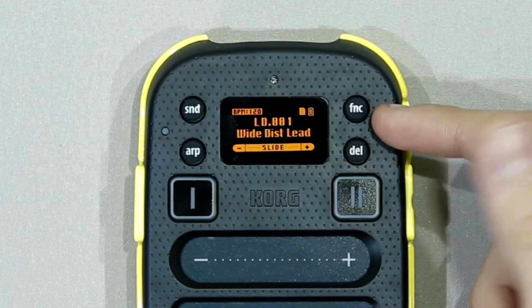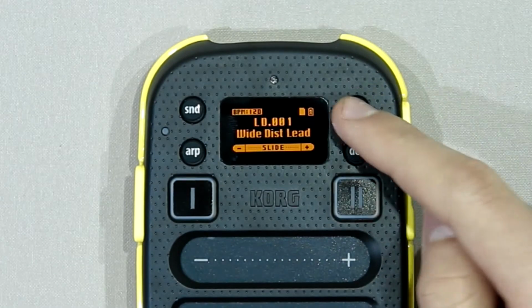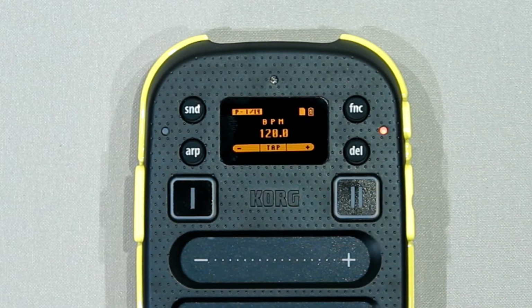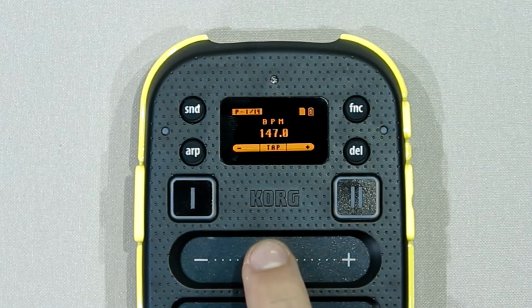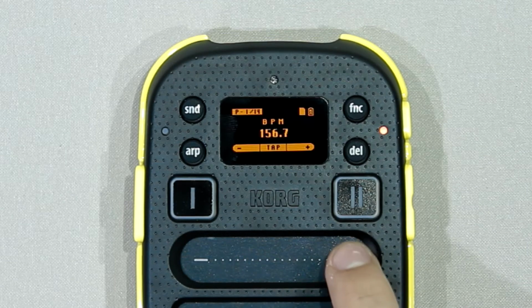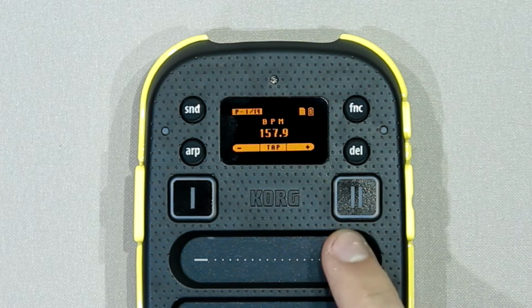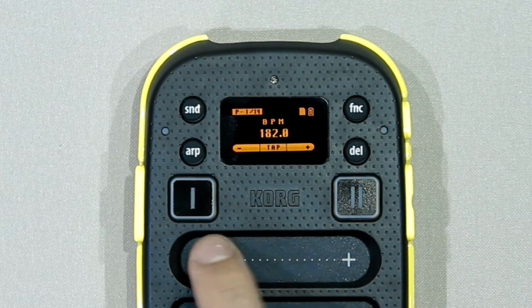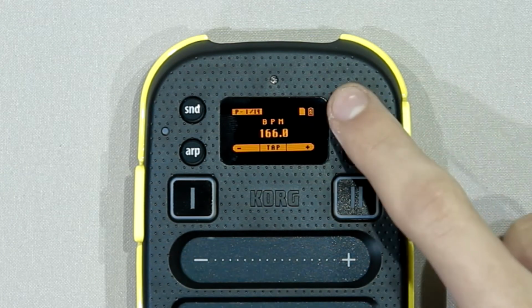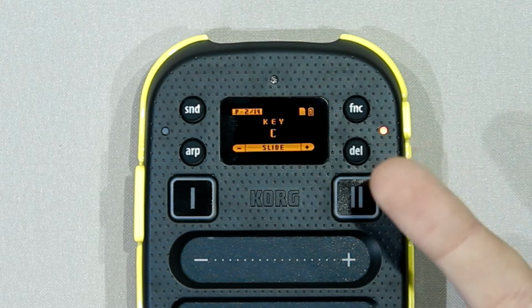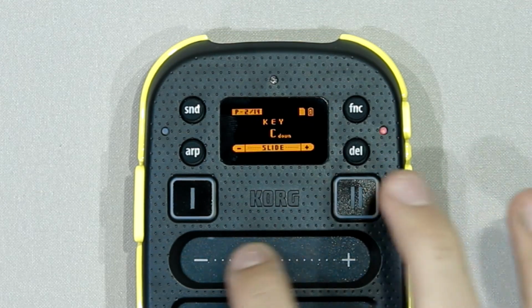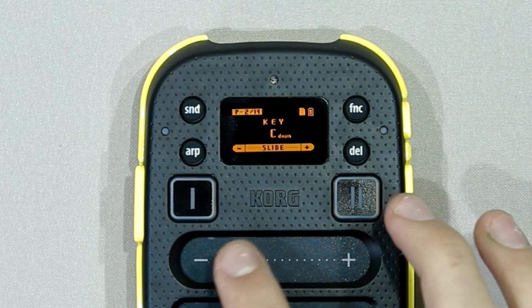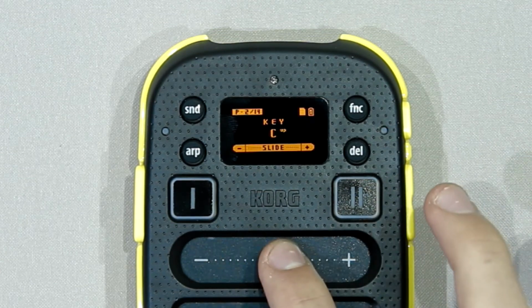The function key over here is used to activate menus. First thing you see is the BPM page. You can either tap to set the BPM, use this to go by 0.1 or 1 decimal place, or just use this to scroll and set your BPM. Next, when you press it, you can see the key. Here it is at C. You can also go to the lower octave C, and to the upper octave C.